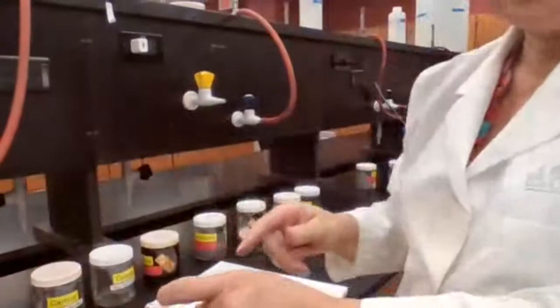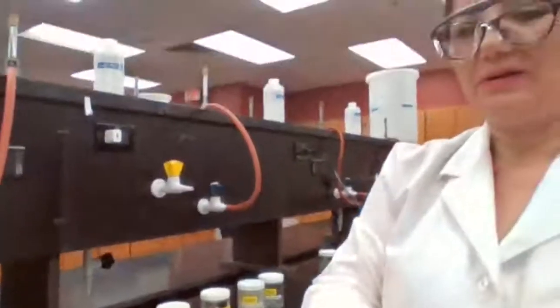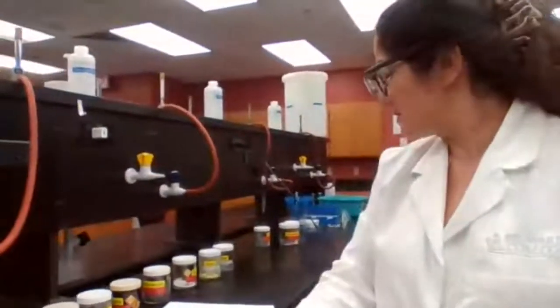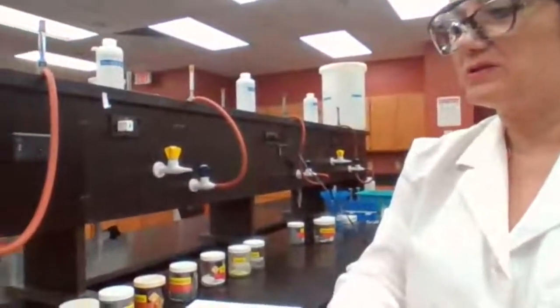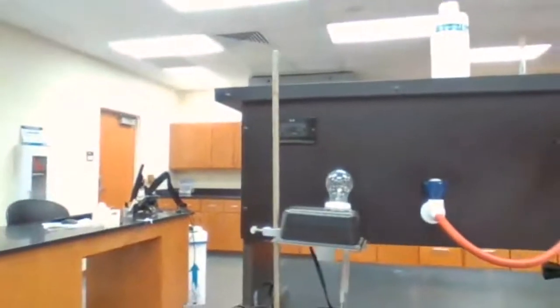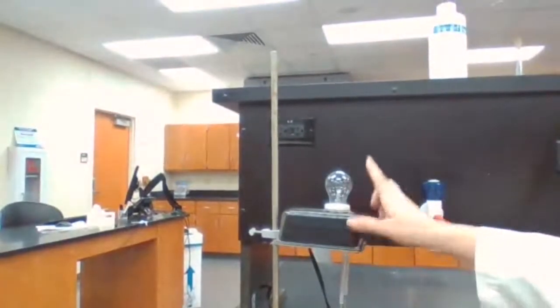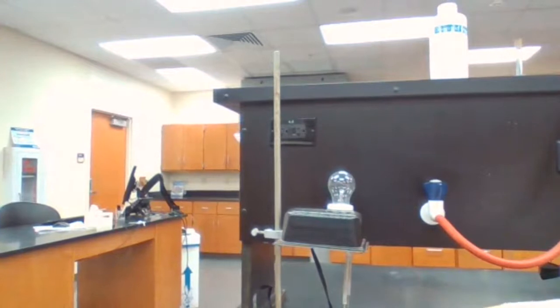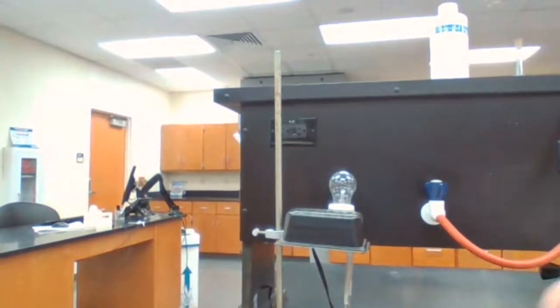One property of metals versus non-metals: metals are conductors of electricity and conductors of heat, and non-metals are not conductors. Non-metals are good insulators. The procedure is asking to use the conductimeter, this is the setup for the conductimeter, in order to determine if they conduct electricity or not.